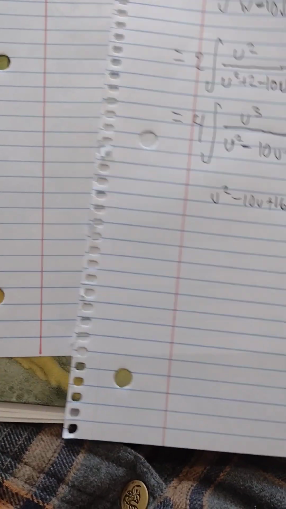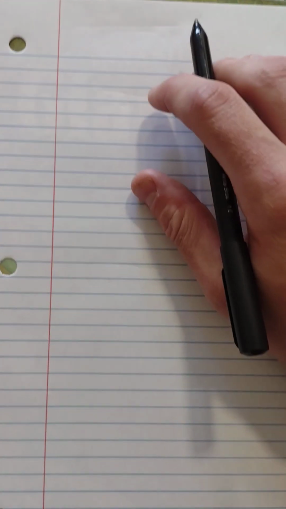So now we can do the partial fraction decomposition. So let's do that. So what we have here then is we have integral, and it's going to be 4 times, 4 is outside of there, and we have u plus 10 plus, and then our partial fraction decomposition, which is the remainder we had.